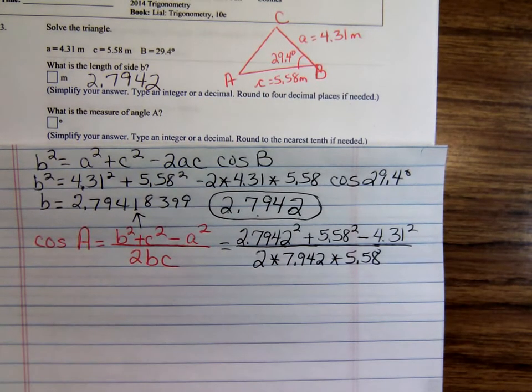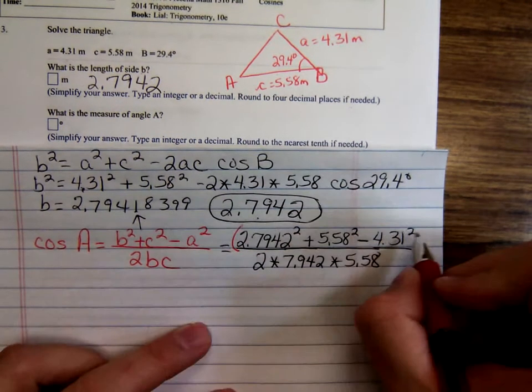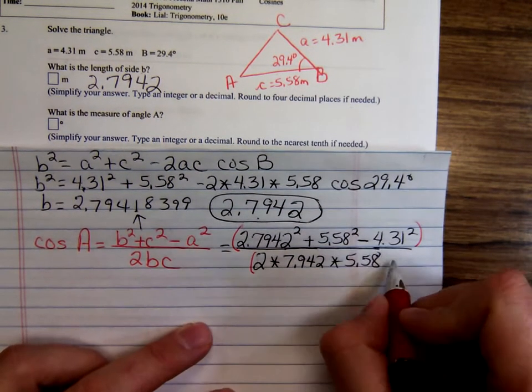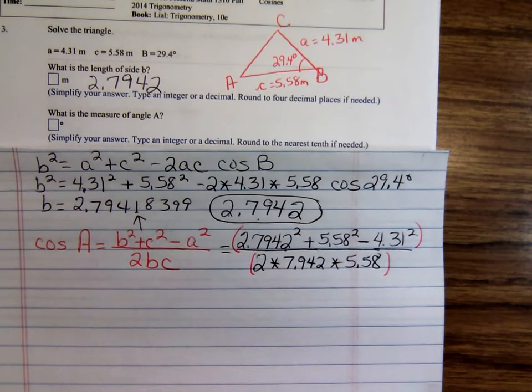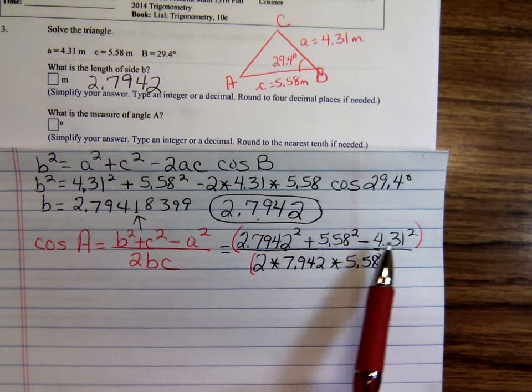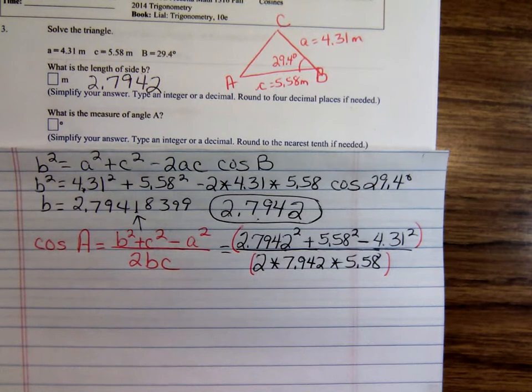Now when you punch this in your calculator, I think you have less difficulty if you use as few parentheses as possible. Like you could put each one of these numbers in parentheses, but don't. Just put the top in parentheses and the bottom in parentheses.